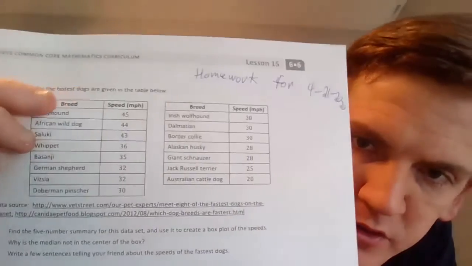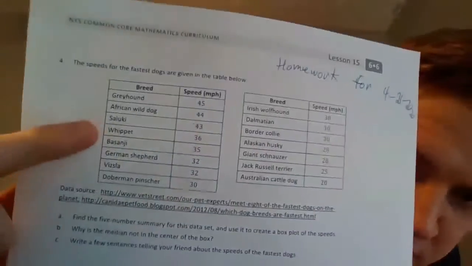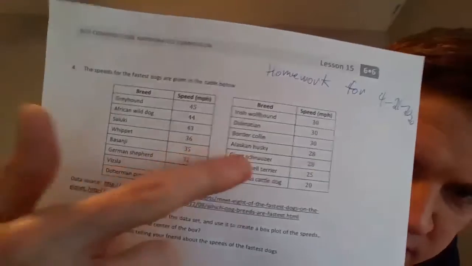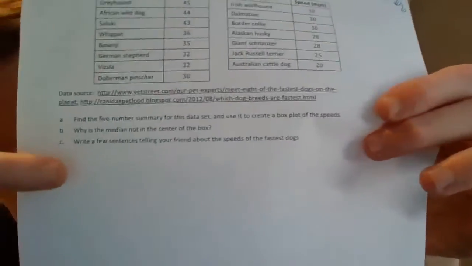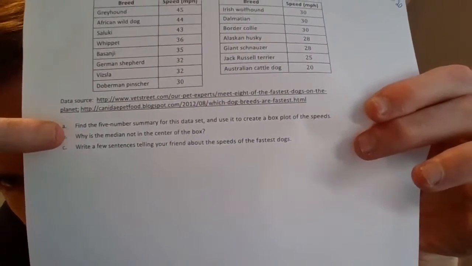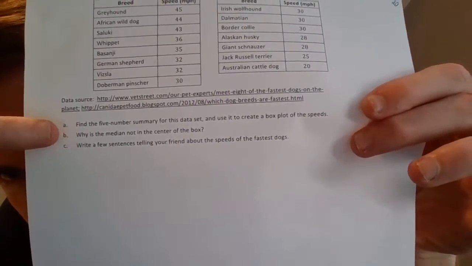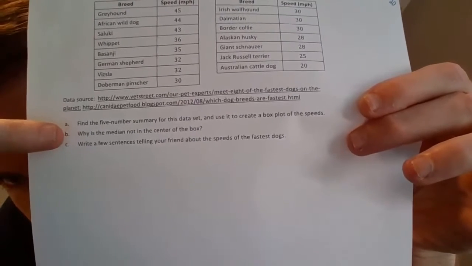They give you some different breeds of dogs. So the speeds for the fastest dogs are given in the table below. They give you different breeds, and they tell you how fast they are, and then some more breeds over here, and they tell you how fast they are. And what I want you to do here, guys, is there's an A, B, and C question. I want you to skip B. I will write this on your Google Classroom copy, but skip part B.